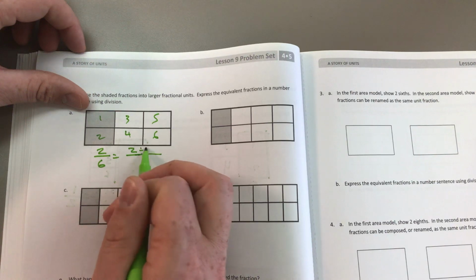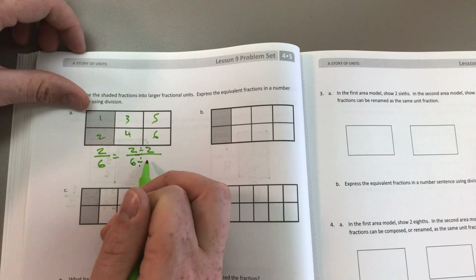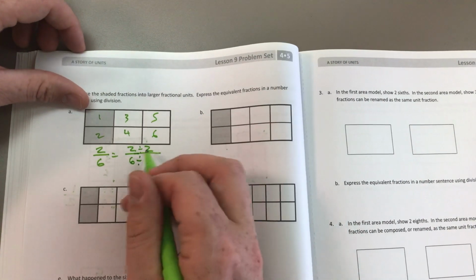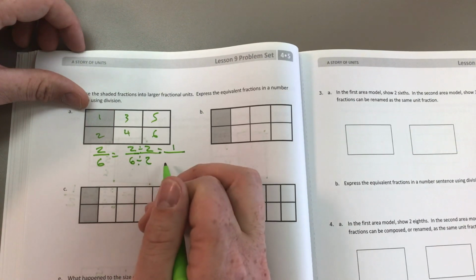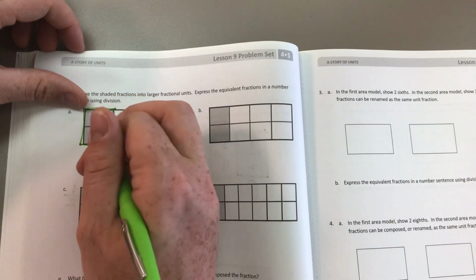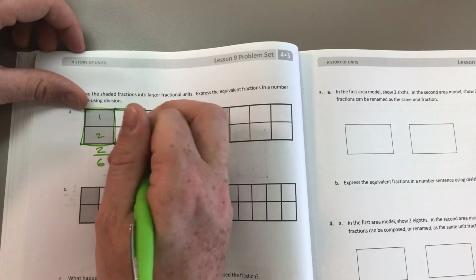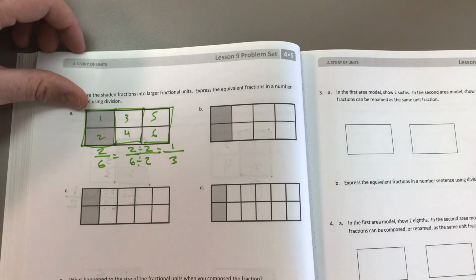Well, the only other factor for 2 is 2. So 6, can that be divided by 2? You betcha. 2 divided by 2 is 1. 6 divided by 2 is 3. So when we look at this in the column sense, 1/3, 2/3, 3/3, the shaded amount would be 1/3.